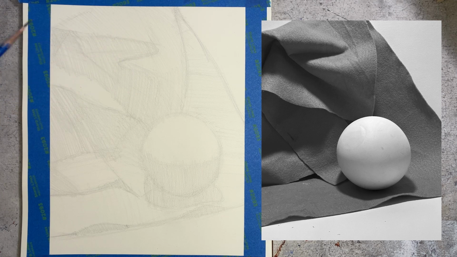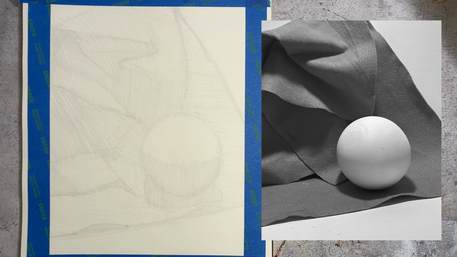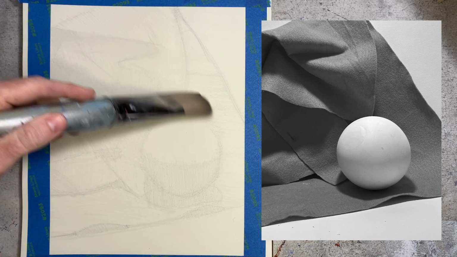I'm holding my pencil at the very end, trying to draw with my arm and my shoulder more than my hand and my wrist. We don't want to grip the pencil down near the point because it's going to be really hard to move it around over larger areas. Holding it towards the back like that makes it feel more like a paintbrush.